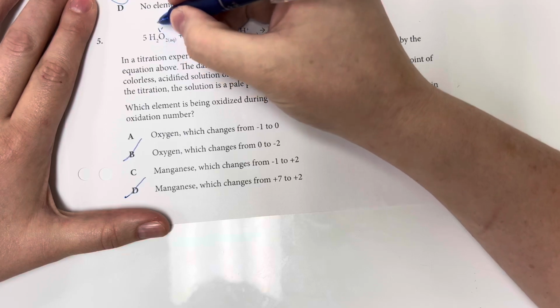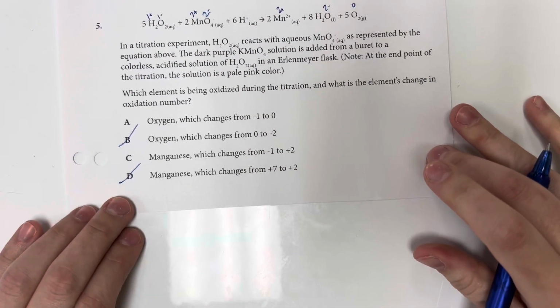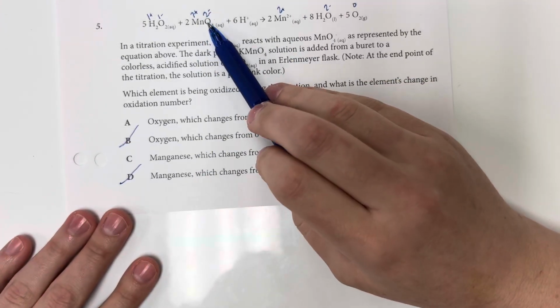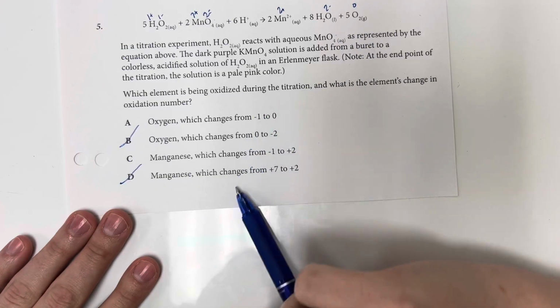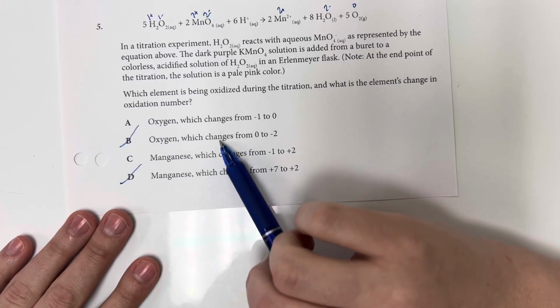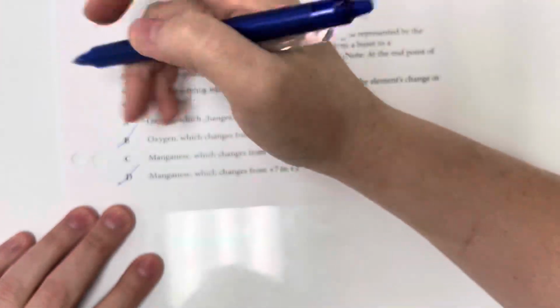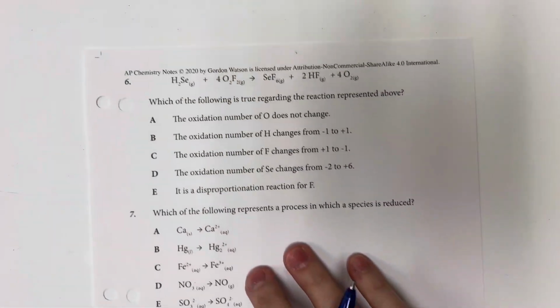So, when oxygen is within a peroxide, it has a charge of -1. And so I have the option of oxygen going from -2 to 0. That's not one of my options for my answer choices, but I do have -1 to 0, which does occur from the peroxide. So that's going to be my answer choice.